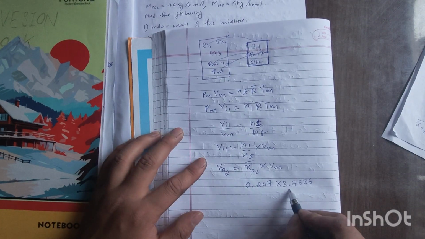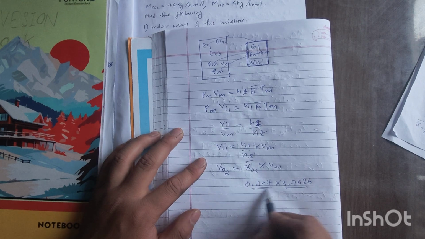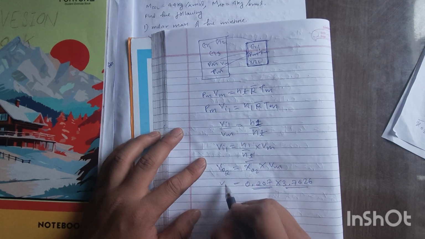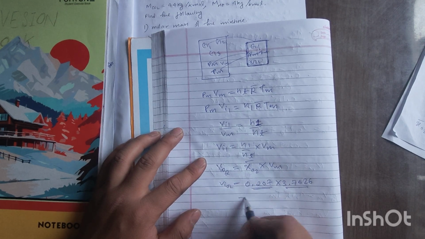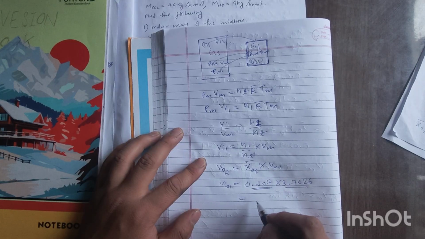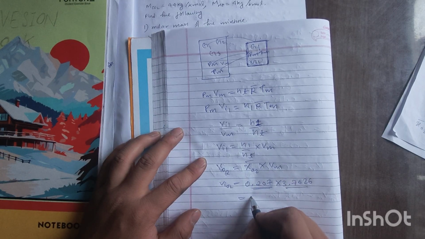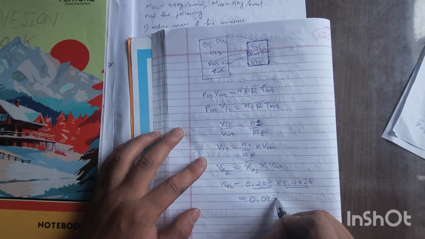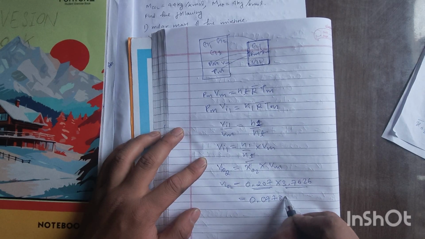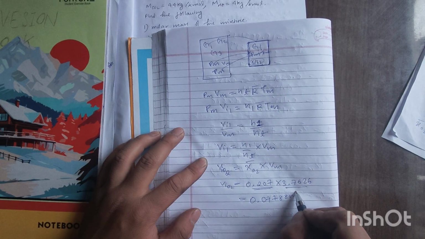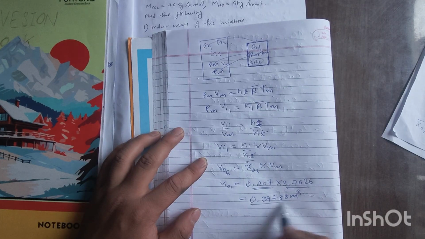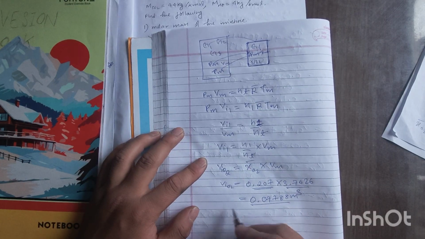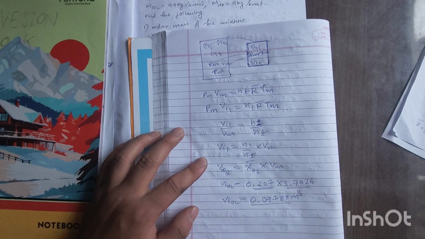In question number 2 we found this value, and in question number 1 we found the other. Now multiply them and you will get the partial volume of oxygen in the ideal gas, which is equal to 0.07788 meter cube.